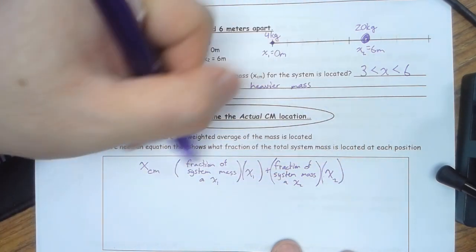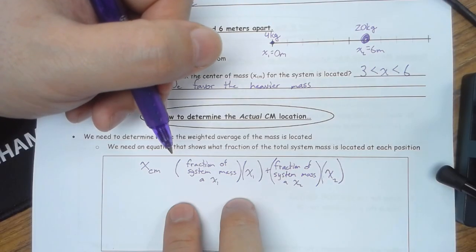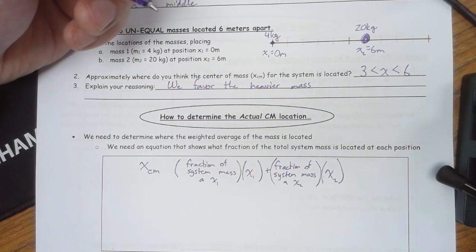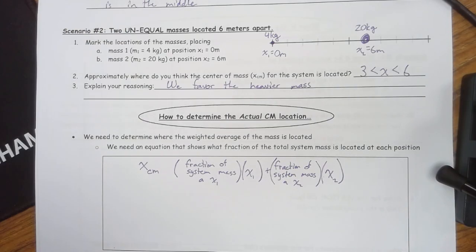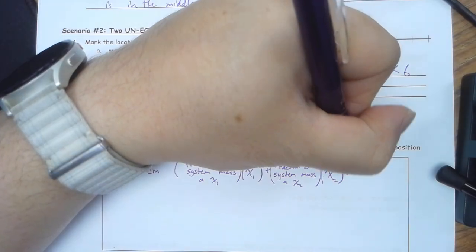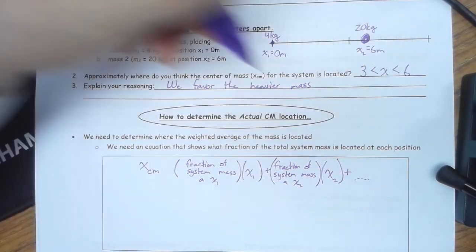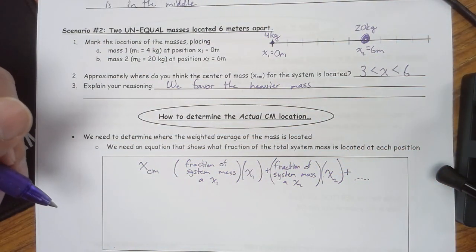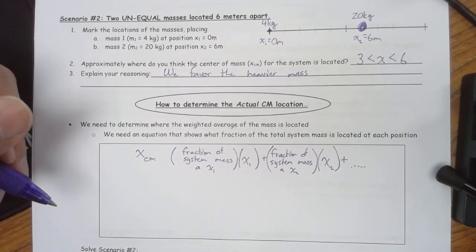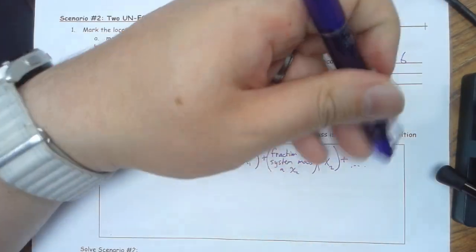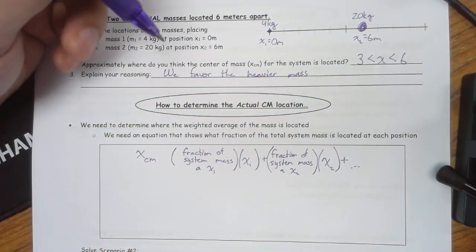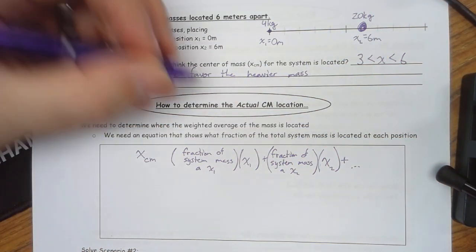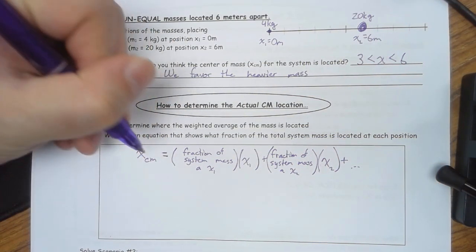What each one of these items individually does is it tells us what percent it contributes to where the center of mass will be. And if I have a third mass, I could keep adding the fraction of system masses, and that would give us our center of mass position.